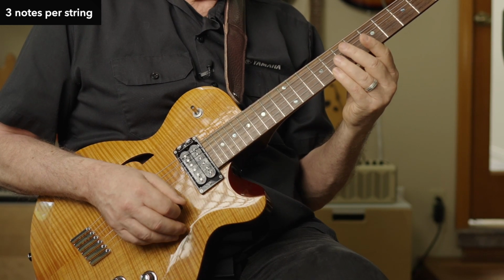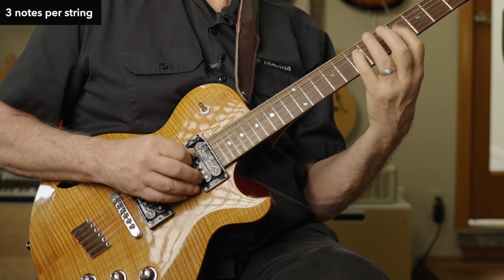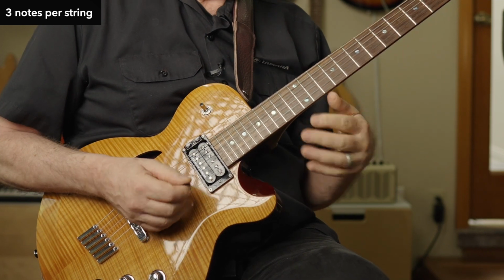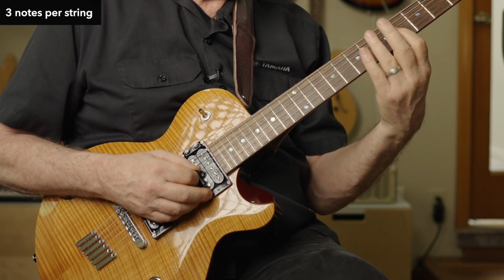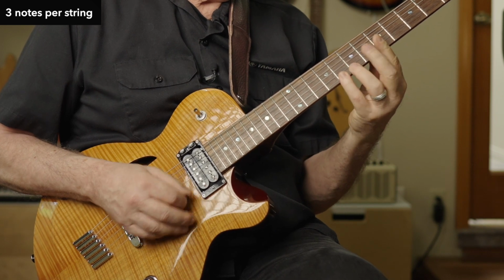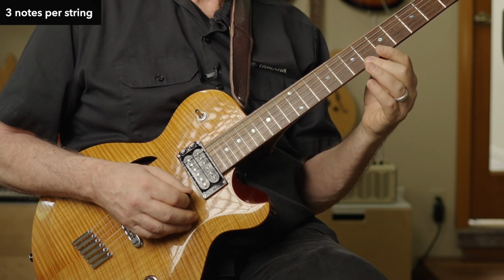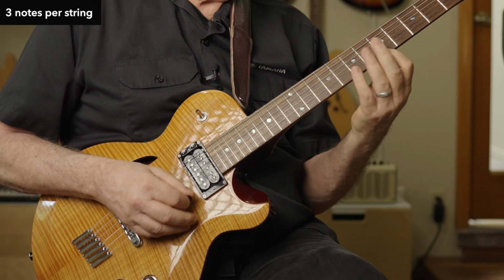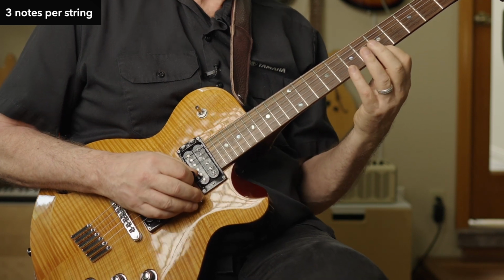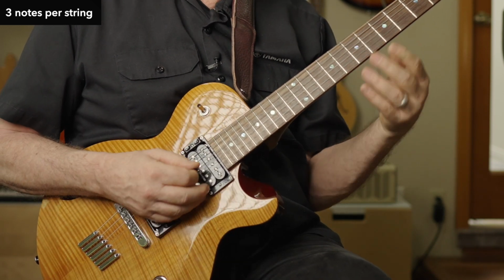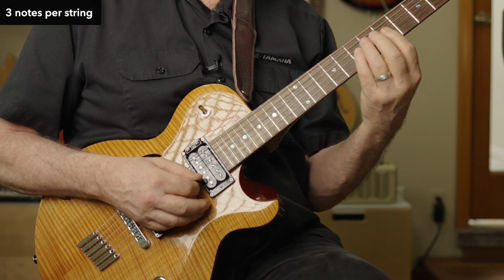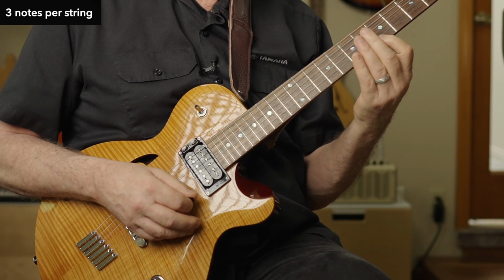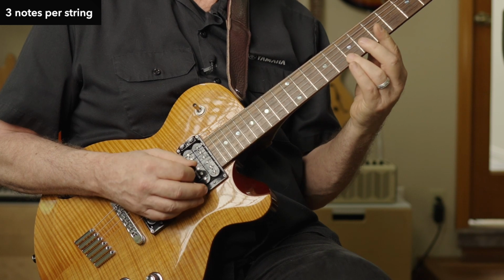That was a down. Now I'm back to the up, down, up, down, up, down. If I want all these notes, I might add a chromatic note to get me back to the up, down, up, down. So down, up, down, down, up, down, down, up, down, up, down, up.